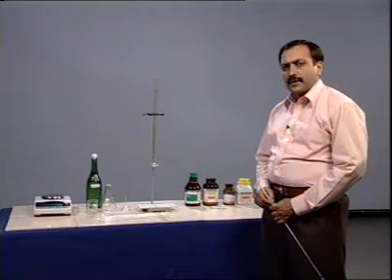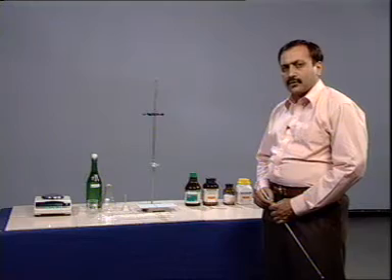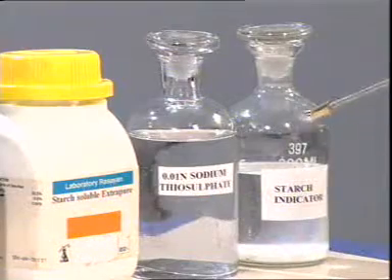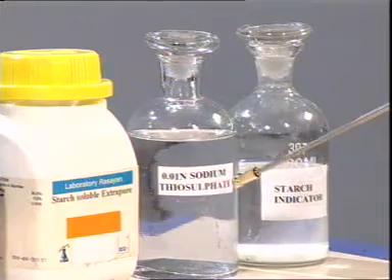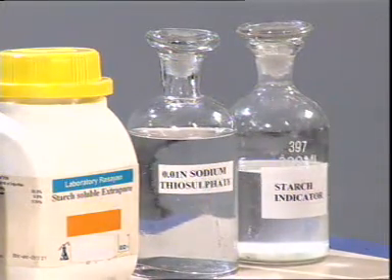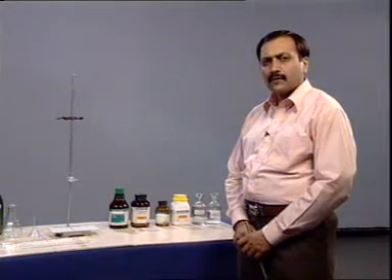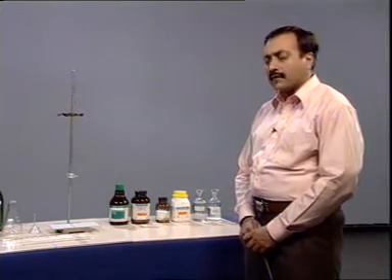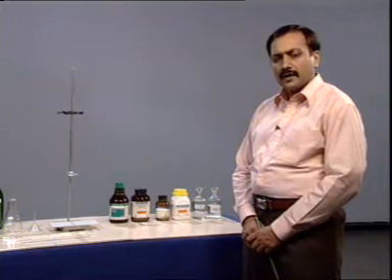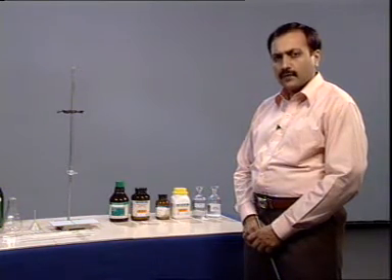Now, first we prepare the reagent solutions. Sodium thiosulfate solution of concentration 0.01 N is prepared by dissolving 2.482 gram of the material in 1 liter of deionized or double distilled water.